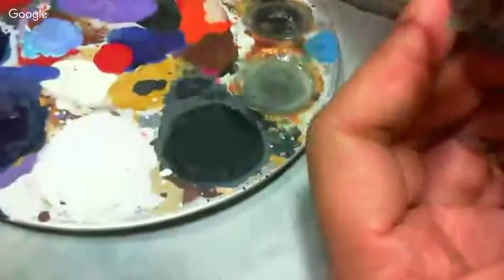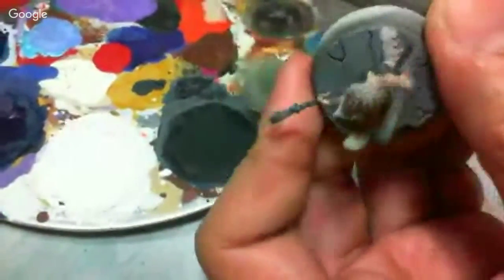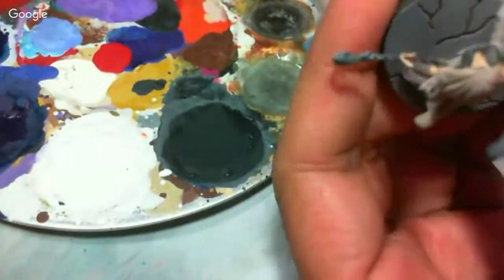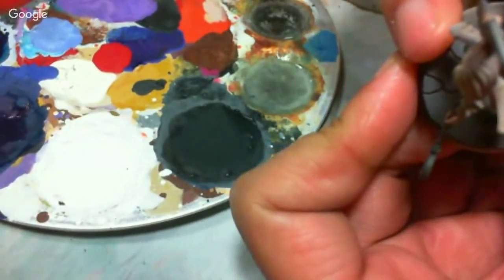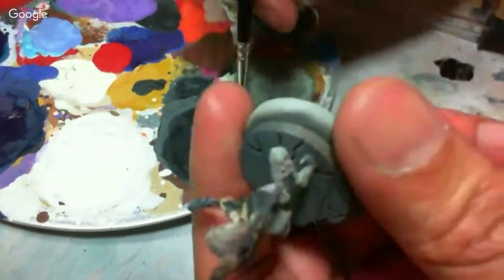All right, see you. I'm trying to paint Gutter here, which is a really cool model.